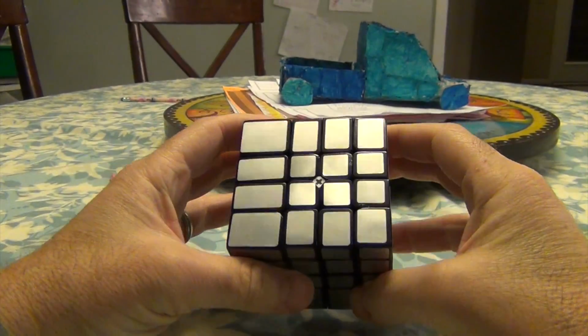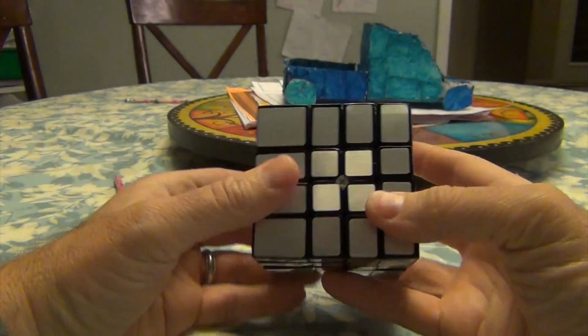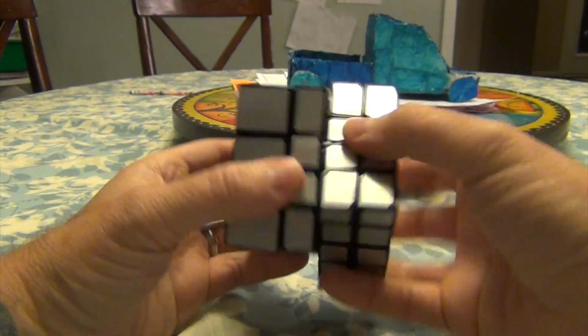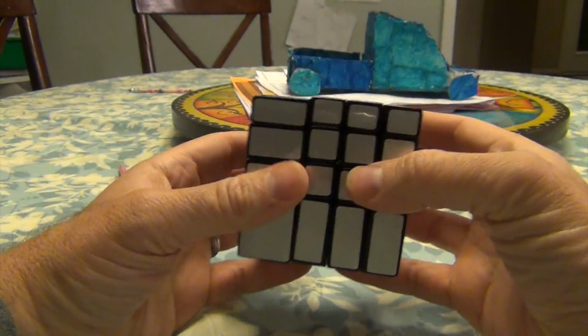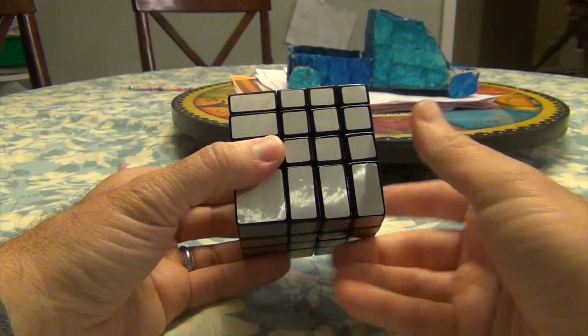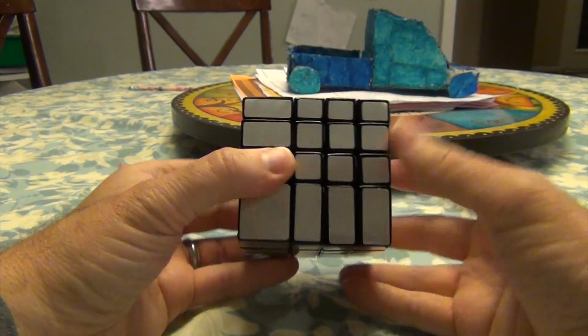So we're going to address the dilemma of the 90-degree rotated center. How did this happen and how can we get out of it? Well, the trick to this, the secret to this actually, is the fact that you have equivalency with these centers when they're 180 degrees from each other.